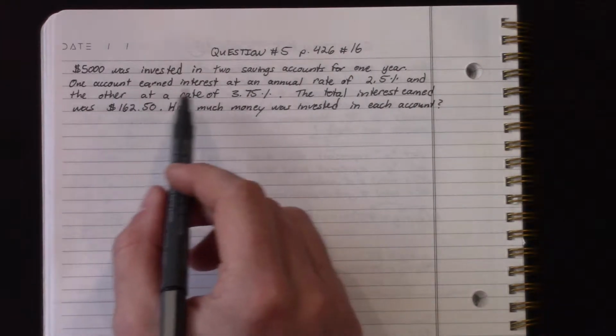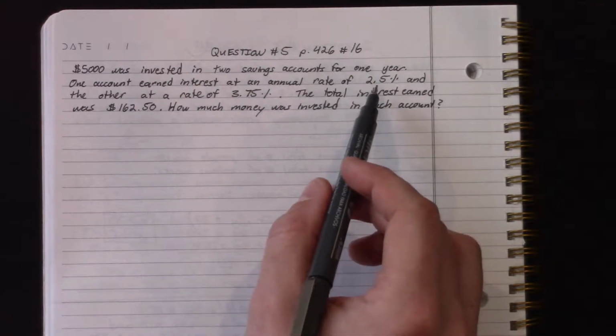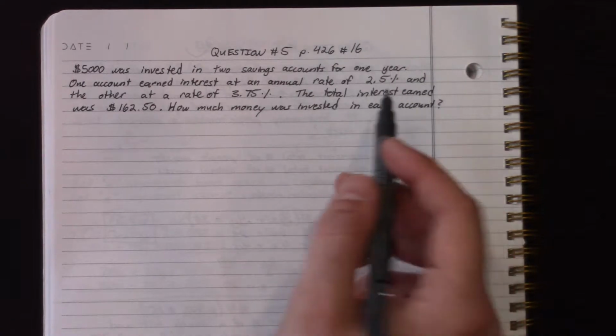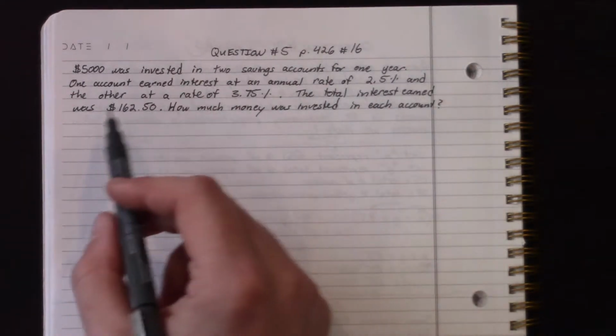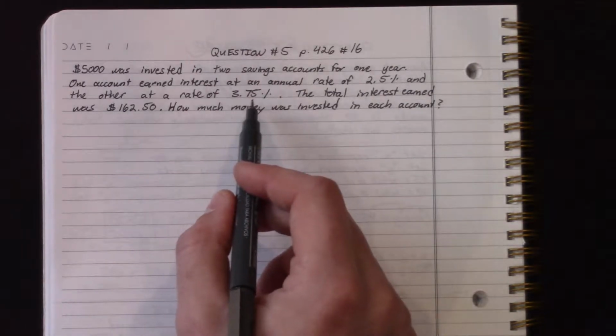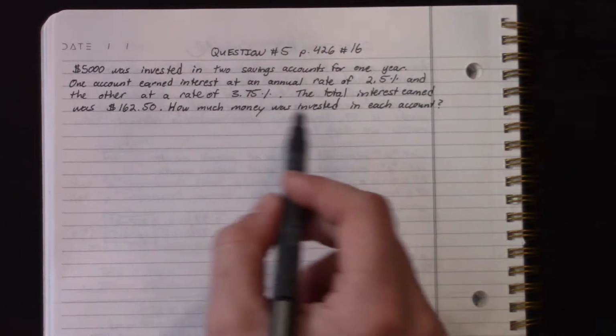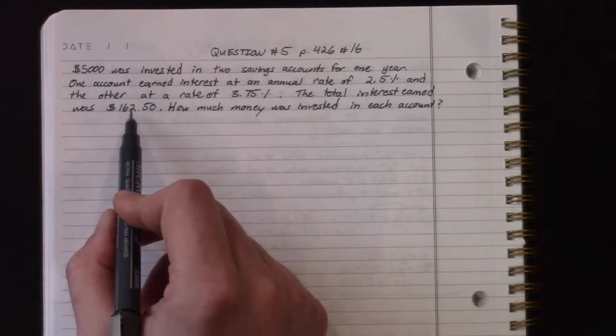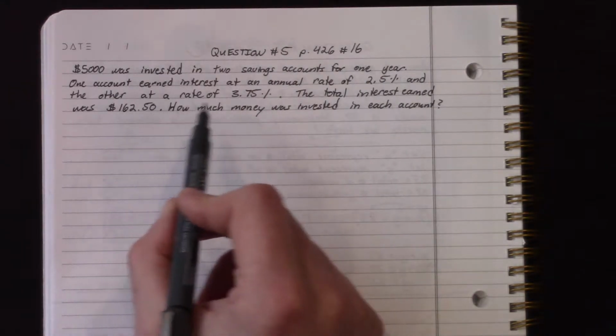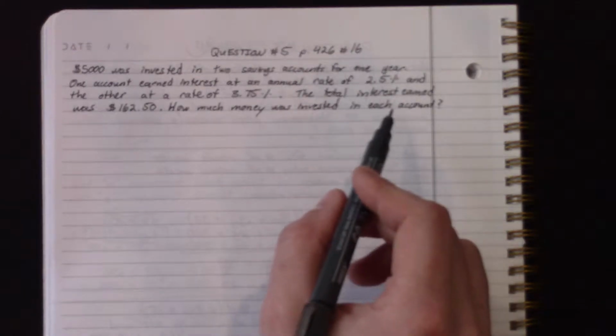One account earned interest at an annual rate of 2.5%. That's annually, obviously, annual meaning per year. And the other at a rate of 3.75%. The total interest earned was $162.50. How much money was invested in each account?